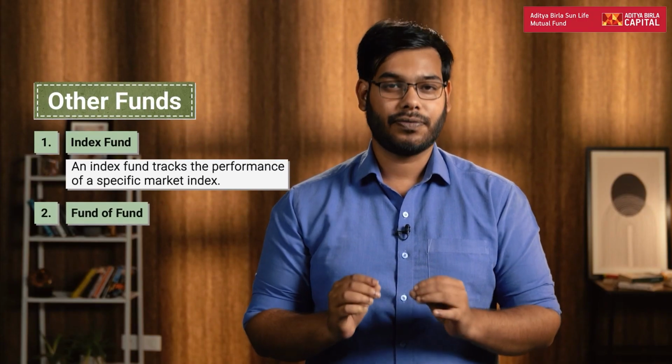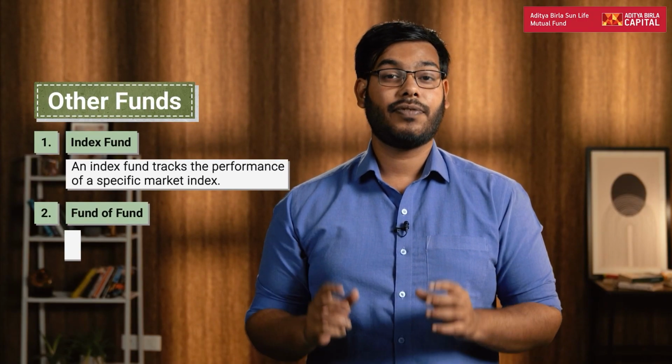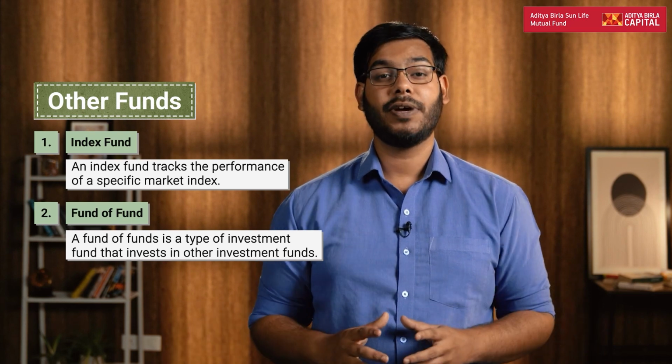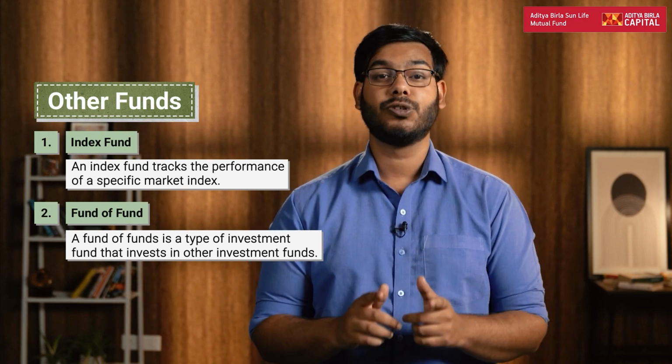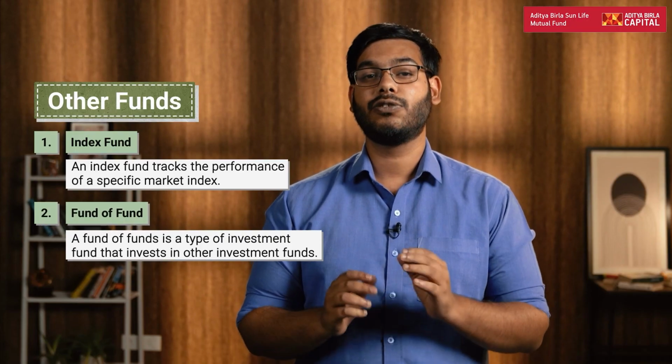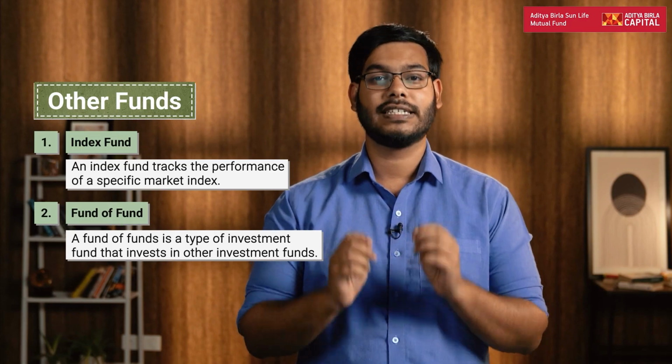The second specialized type of fund is called a fund of fund. In this kind of a fund, the fund manager collects all the investments and pools them and invests them into a different mutual fund, which will probably be an international mutual fund as well. And so, the returns that you get in these kind of fund of funds are directly linked to the mutual fund in which the fund manager is investing.